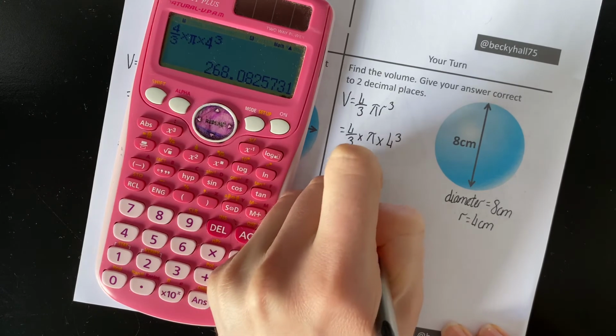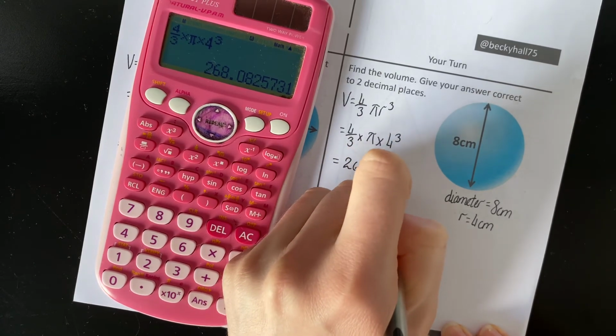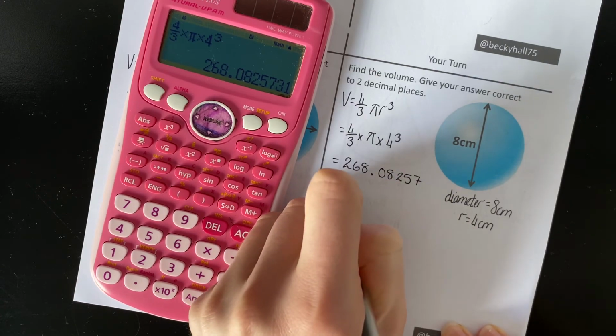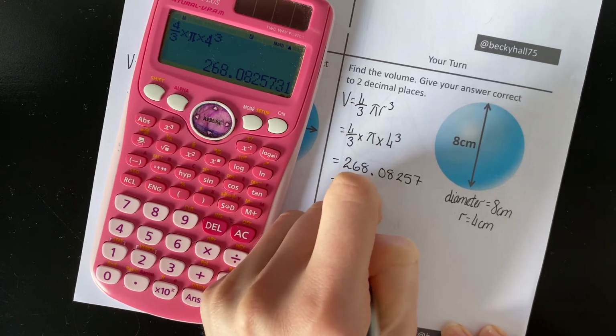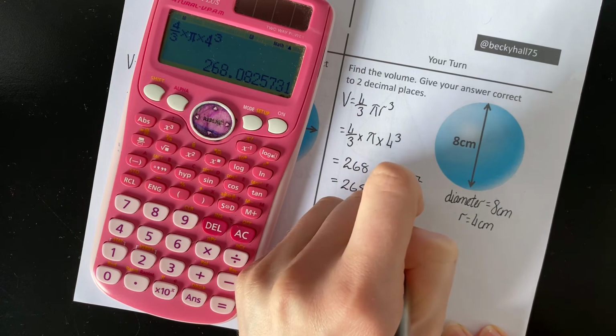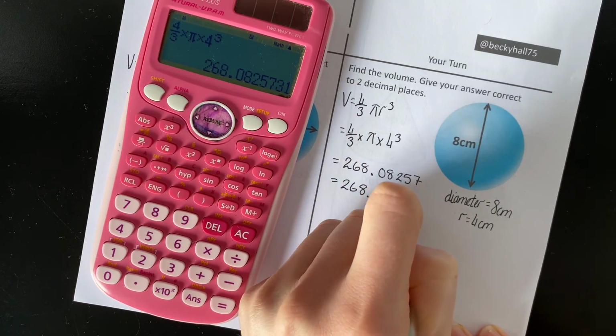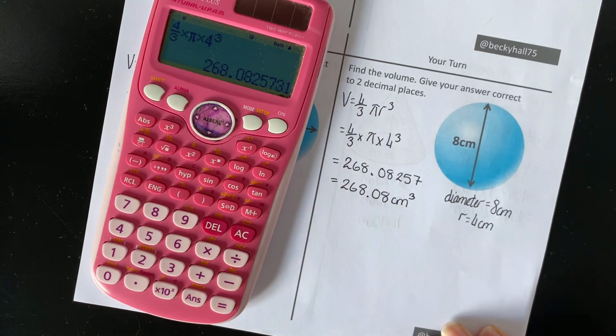So I get 268.08257, rounded to 2 decimal places. 1, 2, 2 tells me to round down, so I get 268.08 centimetres cubed.